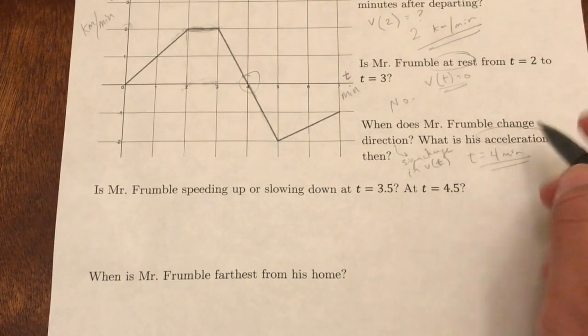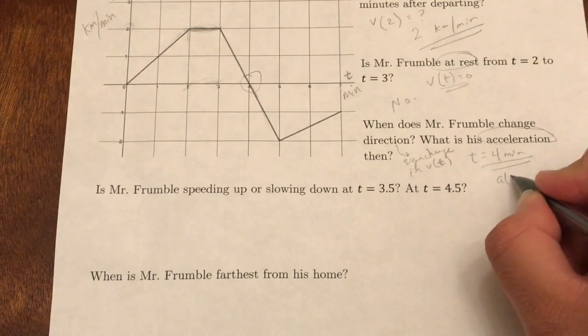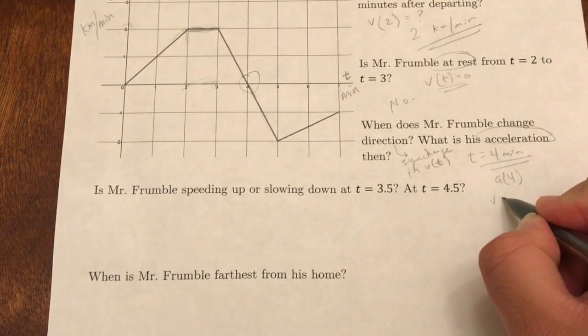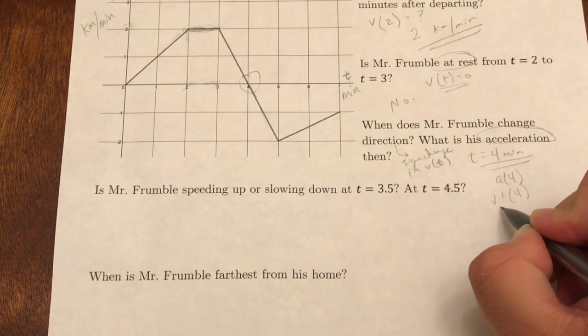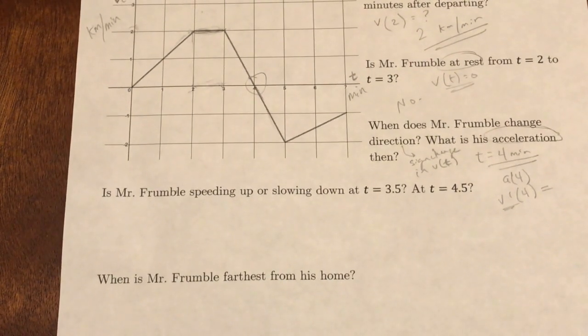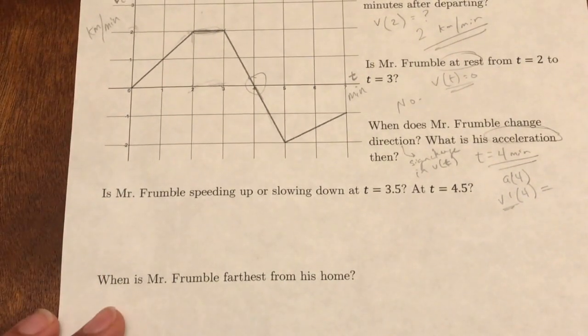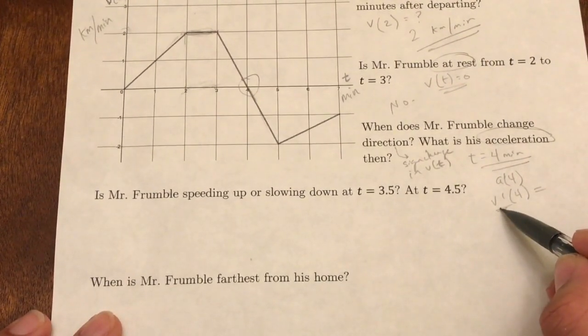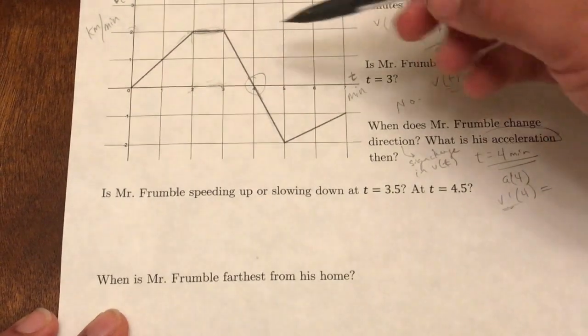What is his acceleration then? That means what is a of 4? Another way to ask that is what is v prime of 4? What is the slope of the velocity graph at 4? Oftentimes if we had an actual function, we could take the derivative and figure that out. But since we don't have a function, all we have is a graph here. Remember that derivative is slope, so what's being asked for is the slope of this graph at 4.